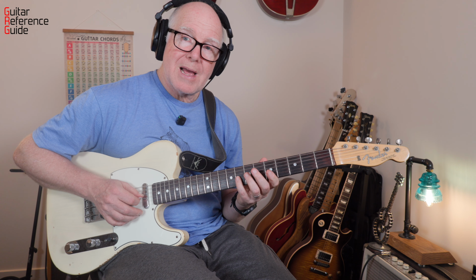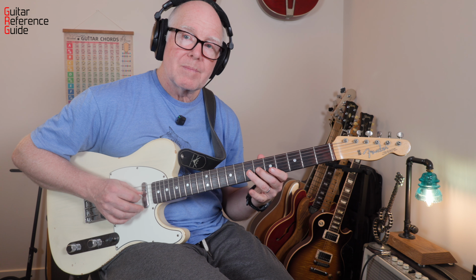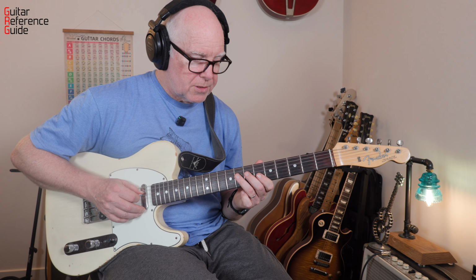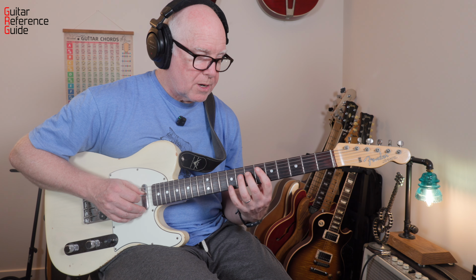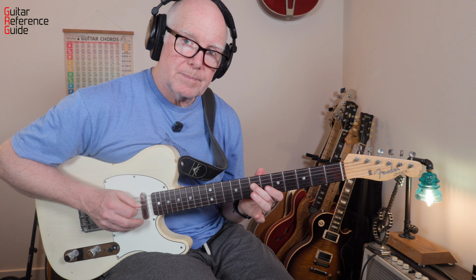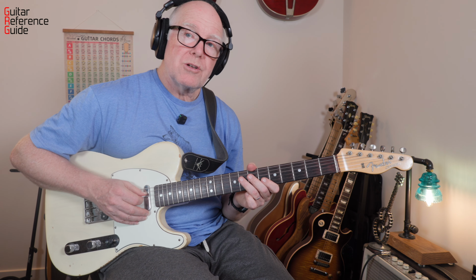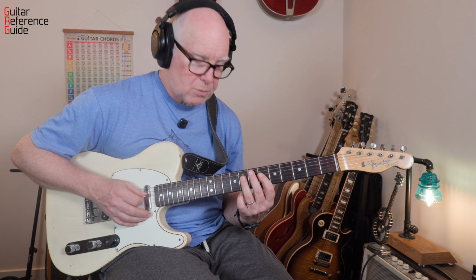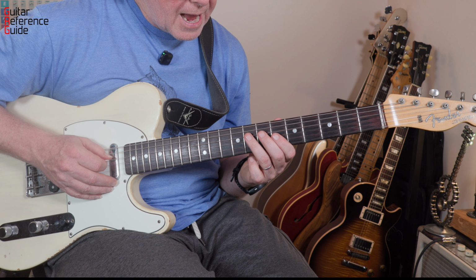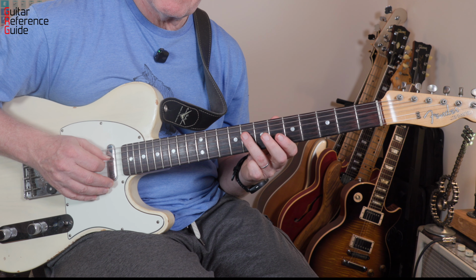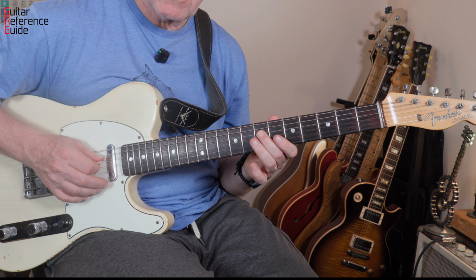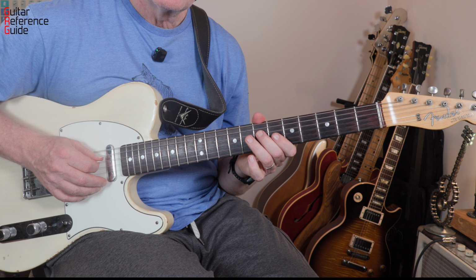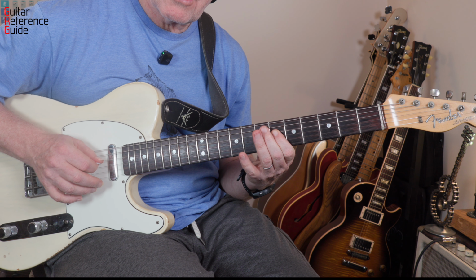He's starting from the flat 7. Now he's coming here to the next note, which is he's going to target this A note. Now he's going to do a different type of enclosure. This is a chromatic enclosure. I love this one. It's one of my favorites. He's starting a half step below the target. He's playing the target, going a half step above the target, half step below the target, and coming back.